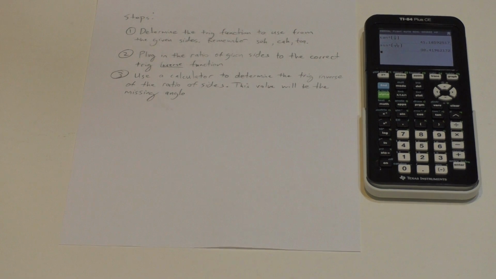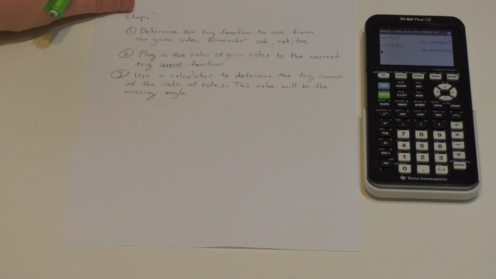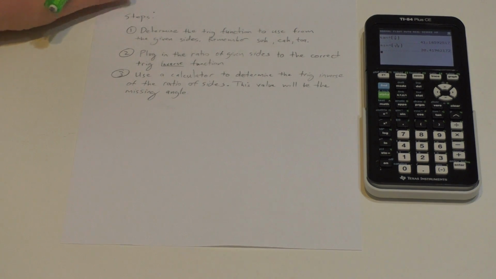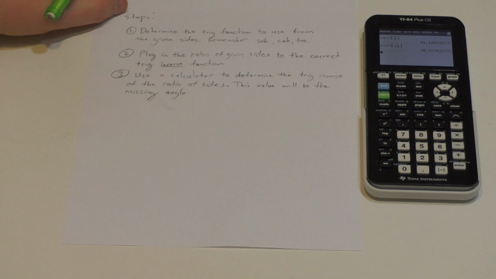Finally, if you're doing this on your own at home, you can use Desmos on your phone or on your computer to help you determine these trig inverse functions on the homework.